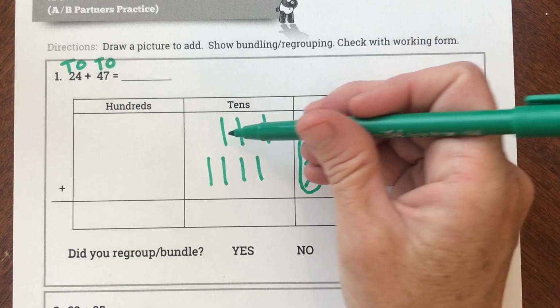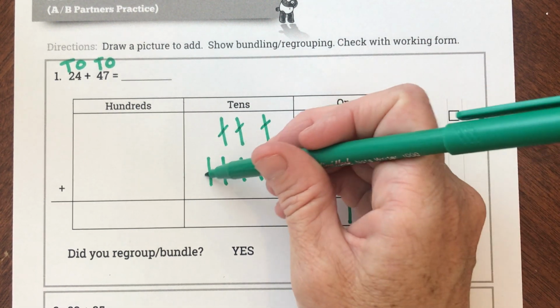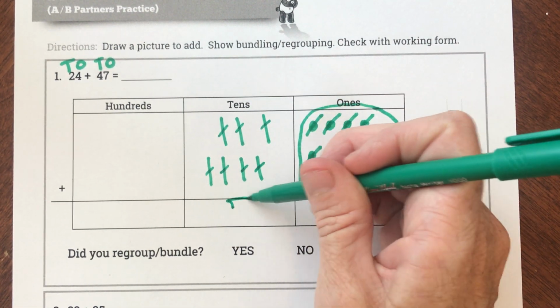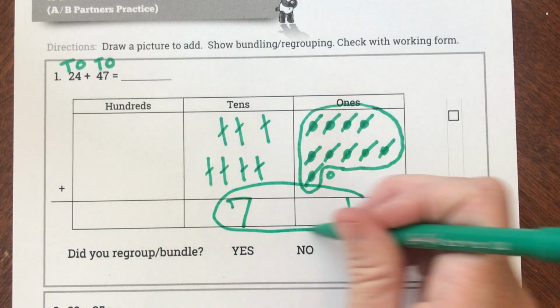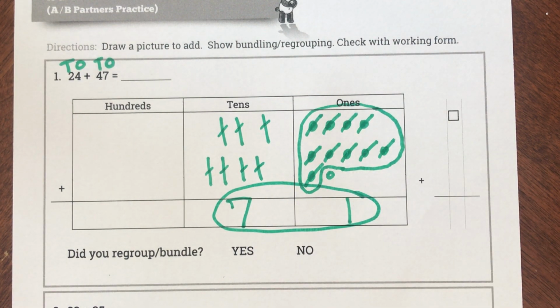Okay, how many 10s do we have? 1, 2, 3, 4, 5, 6, 7. Okay, so our sum is 7. I'm sorry, I apologize. Our sum is 71.